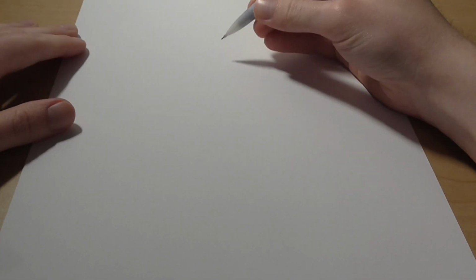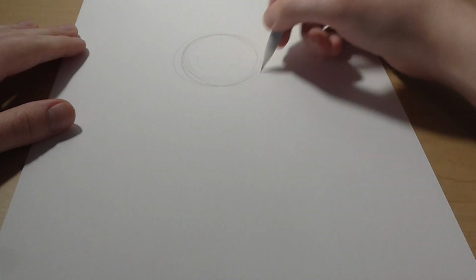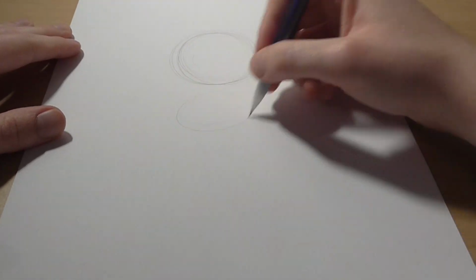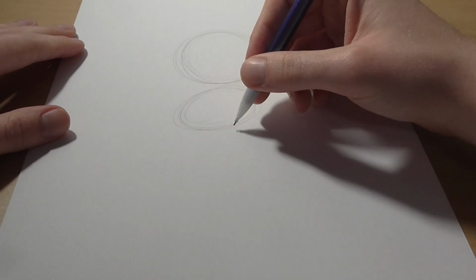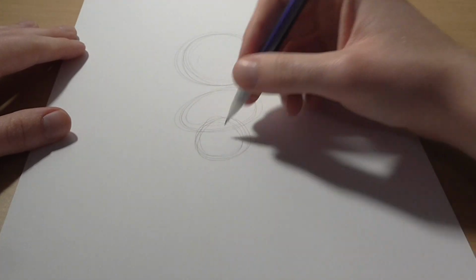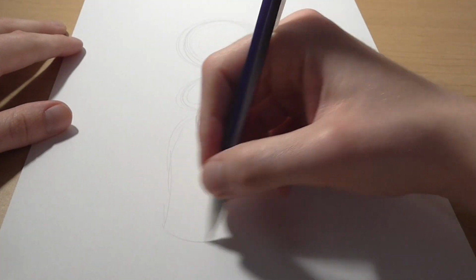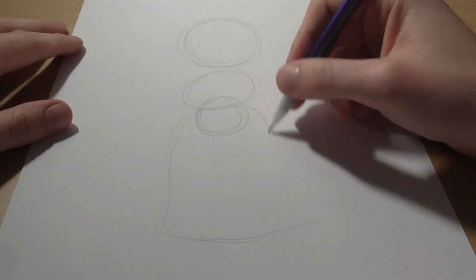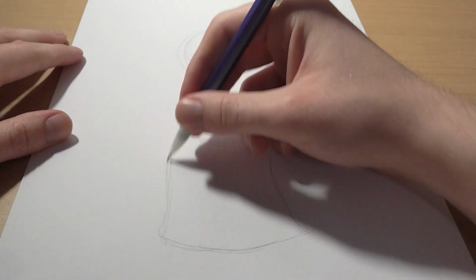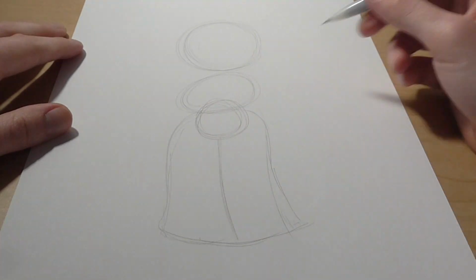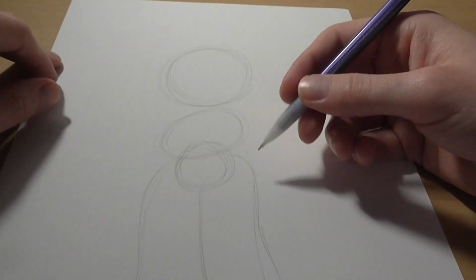Alright guys, so to start drawing Coco here, what we're going to do is draw a nice, decent sized circle. Something about that big should be alright. And then right underneath we could get another circle right here, and then another one right about here. And then what we do is get a shape that looks something like this, almost like a bell type shape. And if you want, draw a line going down the middle of it too.